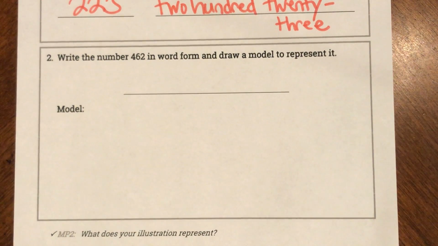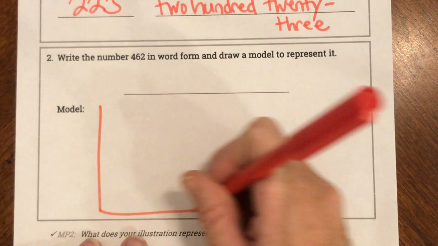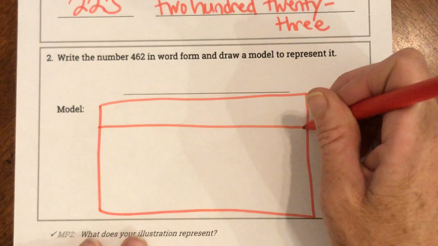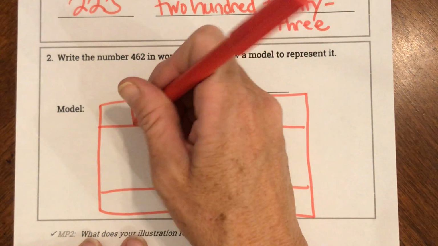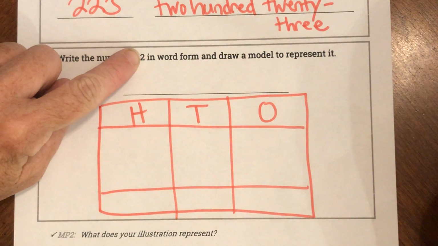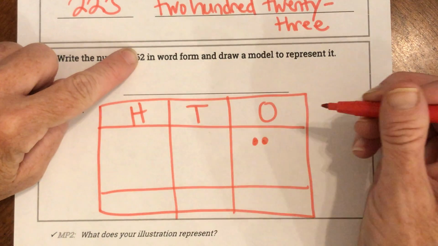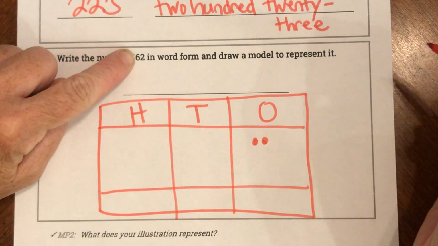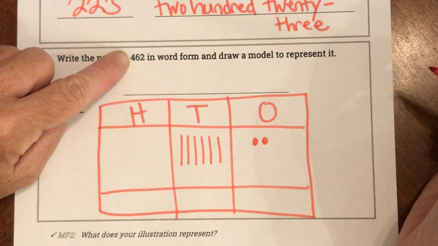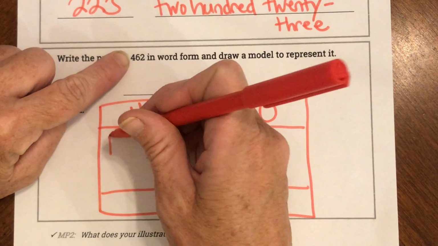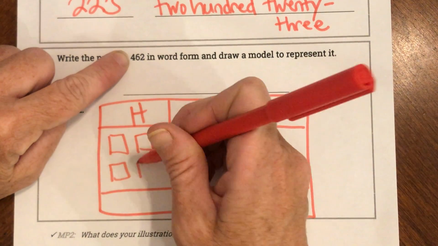Okay, let's look at our next one. It says, write the number 462 in word form and draw a model to represent it. Okay, so let's draw our place value chart. And I have ones, tens, and hundreds. Okay, so how many ones do I have? 2. How many tens do I have? 6. 1, 2, 3, 4, 5, 6. And how many hundreds do I have? 4. 1, 2, 3, 4.